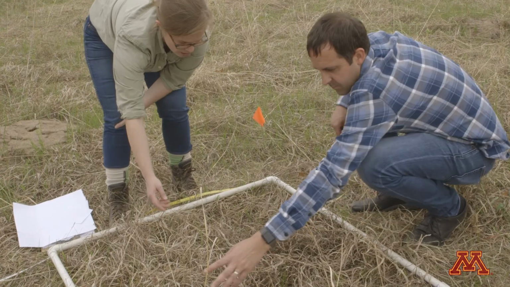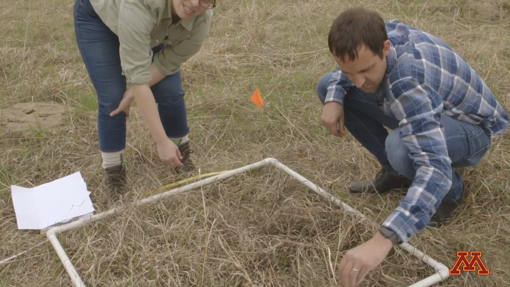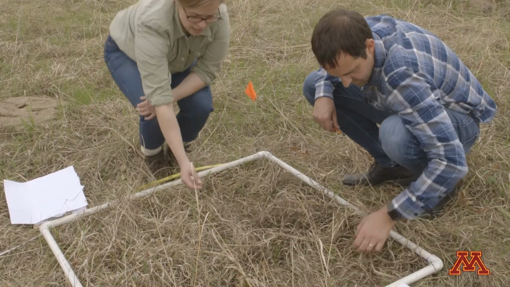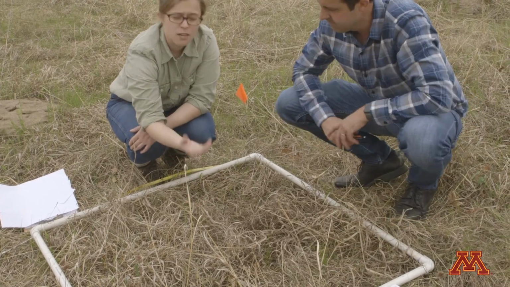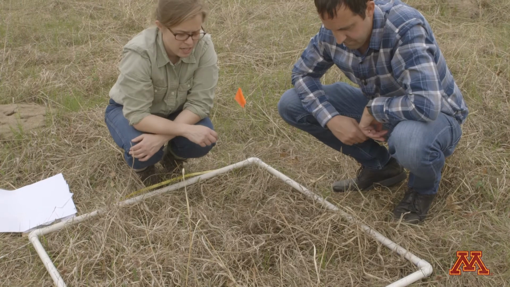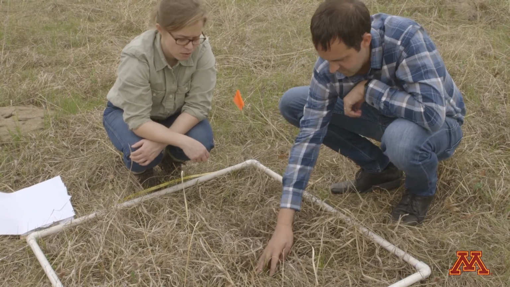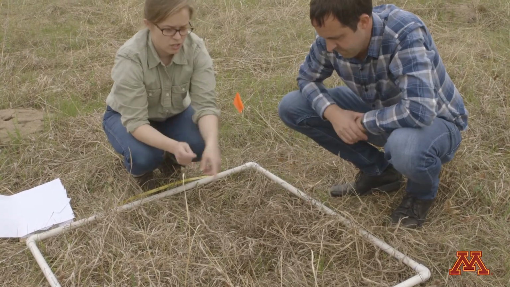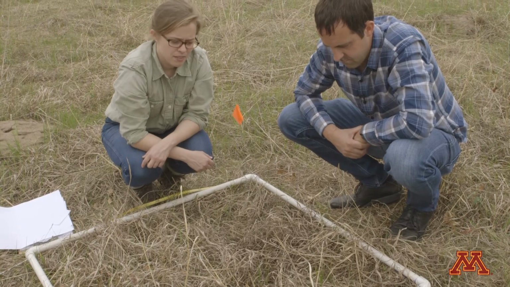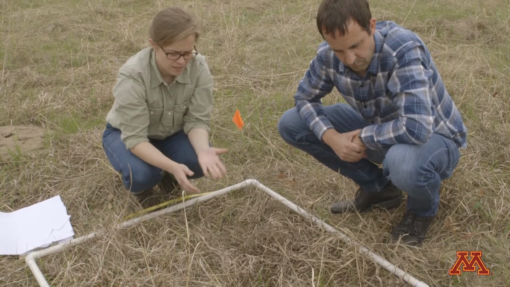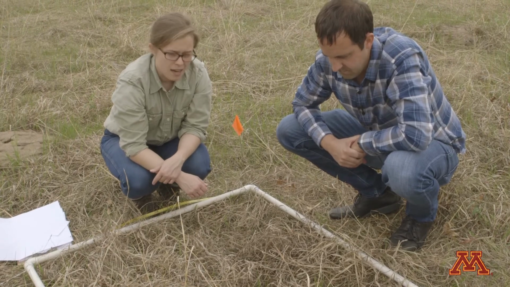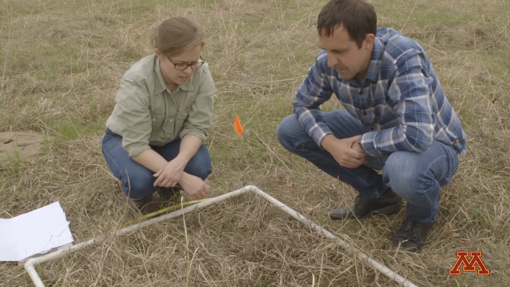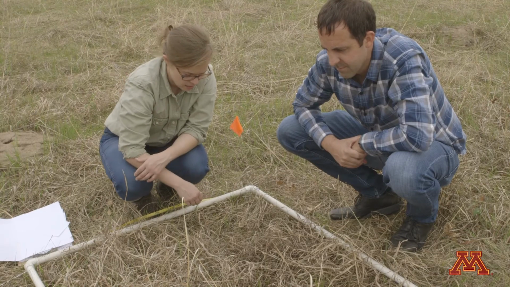And so we want to identify that species by name. If you can't identify the species, then take a picture of it and write down what you think it might be or some notes about it. And with that picture, again, use the dry erase board so that we know what plot it's from. And that way we can come back and try to identify it later. But do the best you can to identify it in the field.